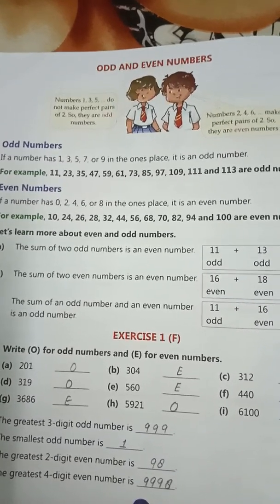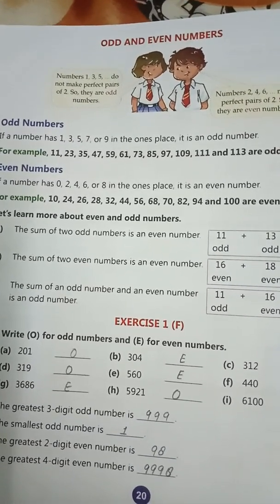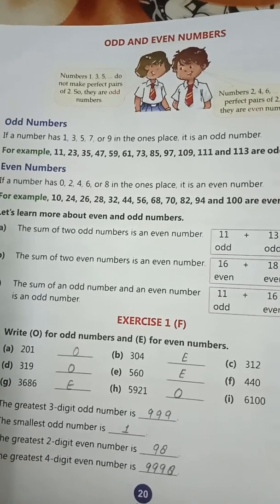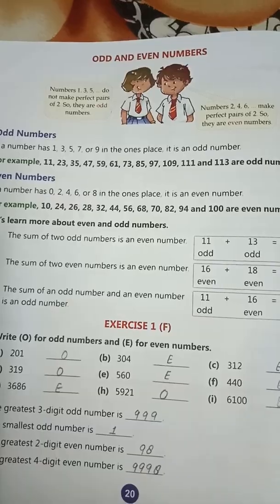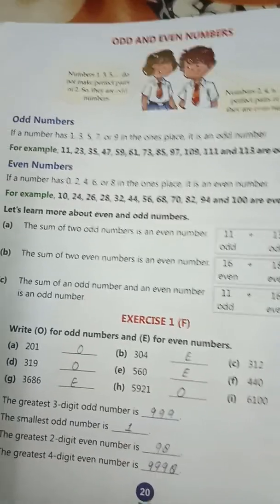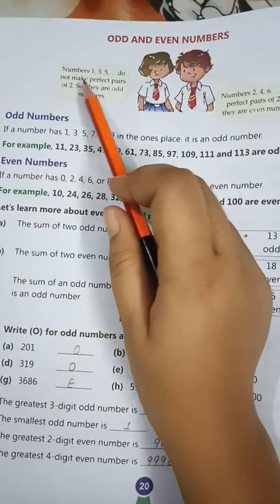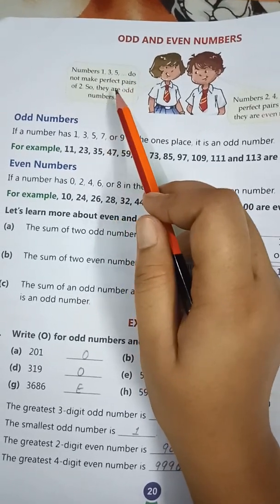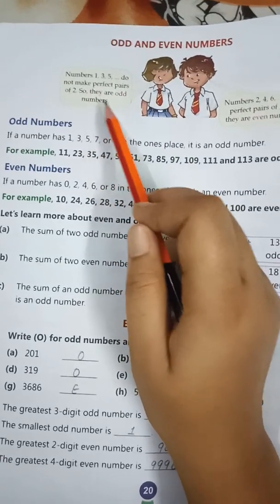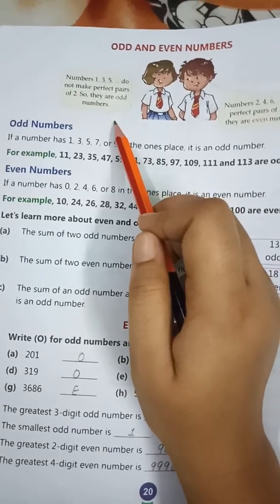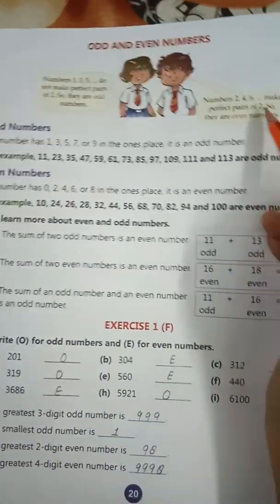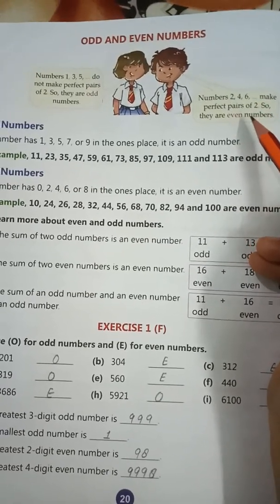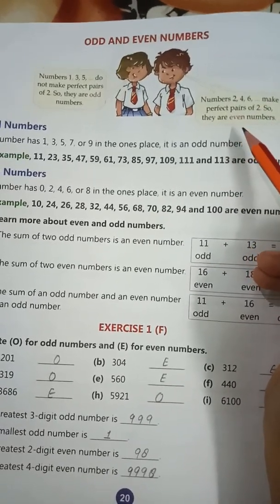Today we are going to start a new topic, odd and even numbers, Chapter 1, Number and Numeration. So let's start with this picture. We can see here numbers 1, 3, 5 do not make a perfect pair of 2, so they are odd numbers. Now this side, the boy wants to say numbers 2, 4, 6 make a perfect pair of 2, so they are even numbers.